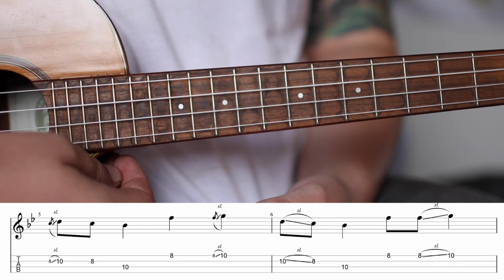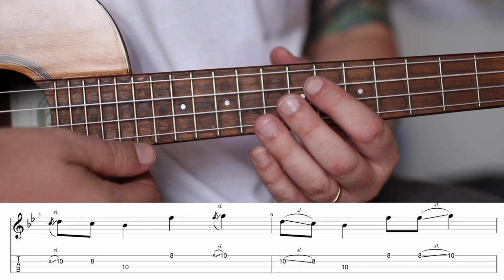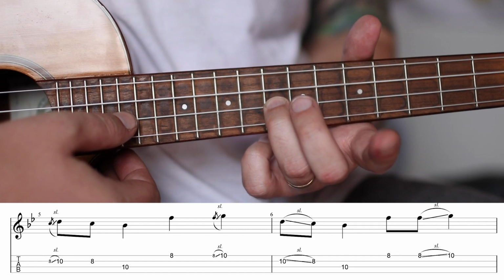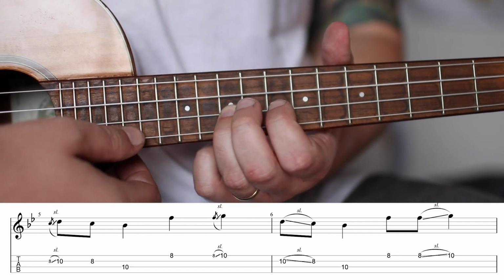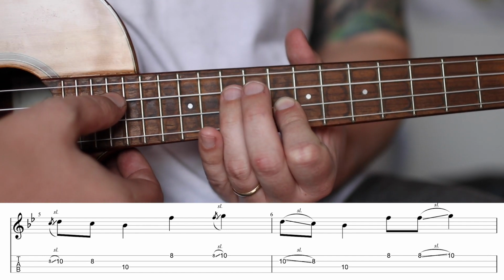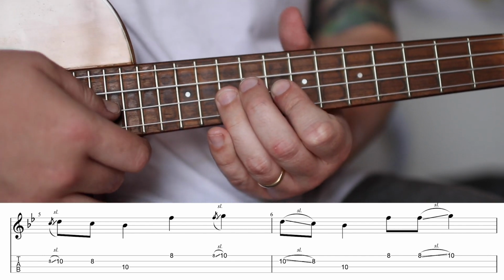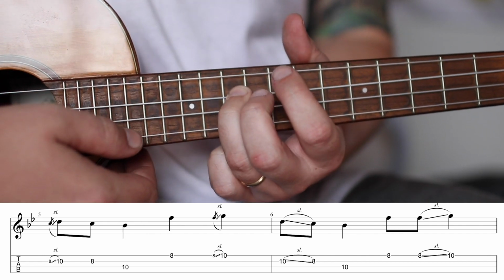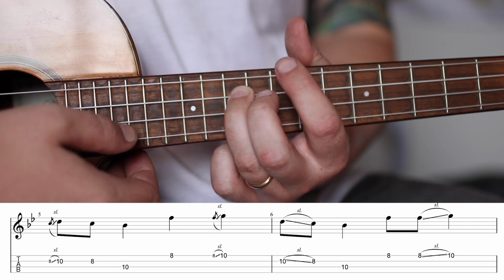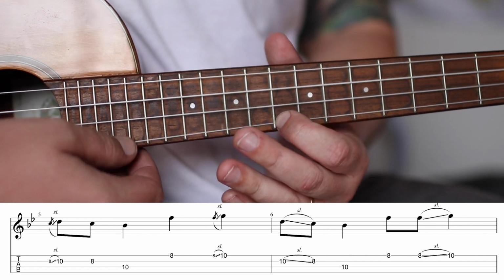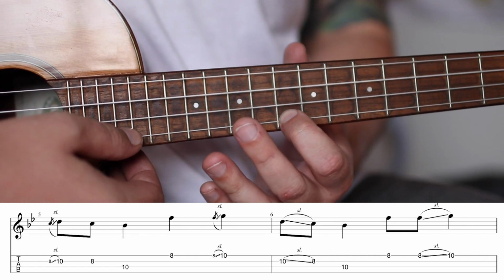Here's another one with a slide, but we are going to start off with a slide here, sliding 8 to 10, back to 8 on the and, then down to 10. Ooh, I need to go with the fretboard. No, that's right, 10th fret. And then once we play this one here, then we're going to do the leap up to 8, and then again slide 8 to 10.